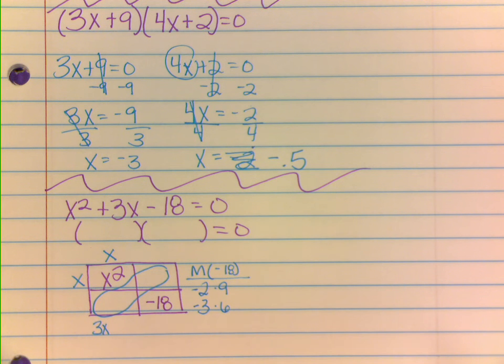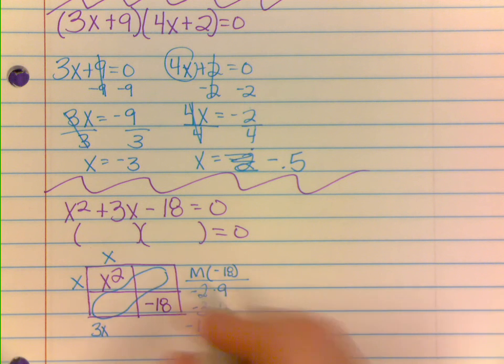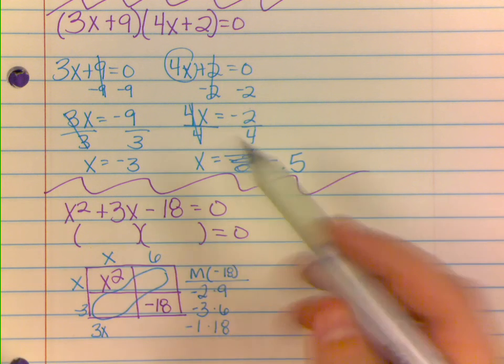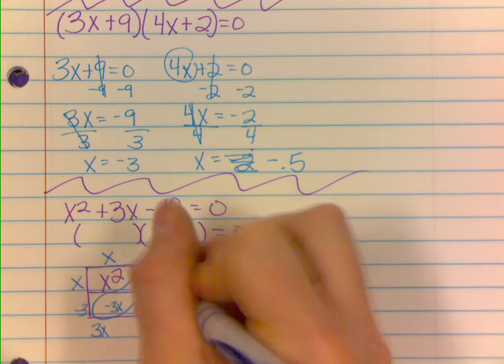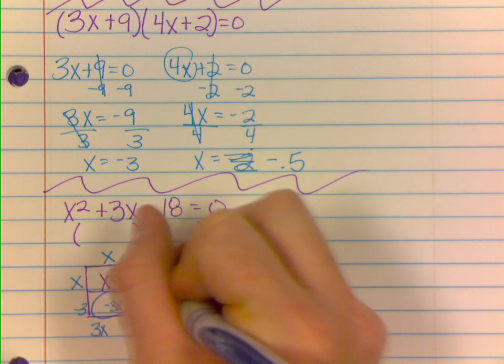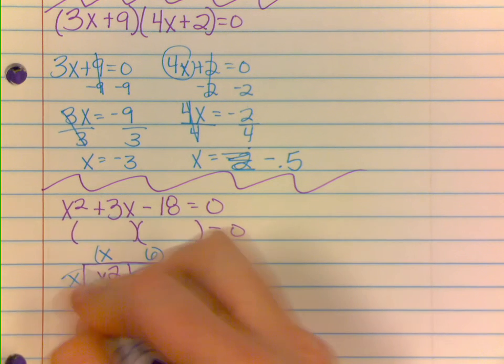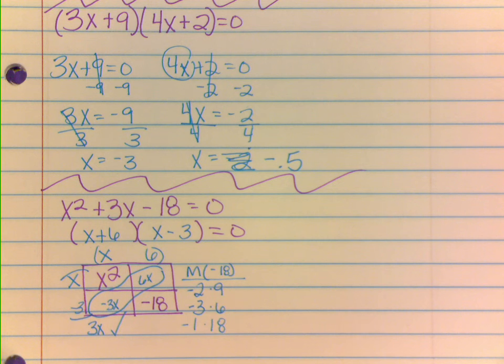So, we know that. And we have 1 and 18. Everybody agree with that? Why can I use 3 and 6, Angie? Okay, 6 minus 3 is? So 6, negative 3. What's negative 3 times x? What's 6 times x? What's 6 minus 3? Positive 3. So what are my two parentheses? X plus 6 and x minus 3.